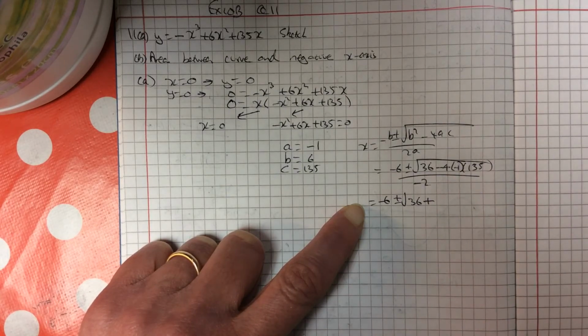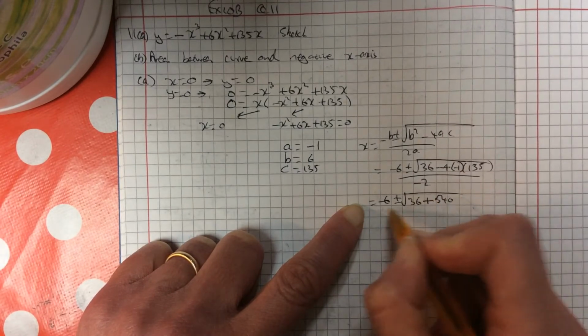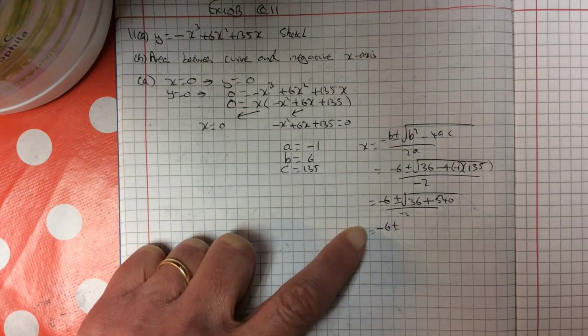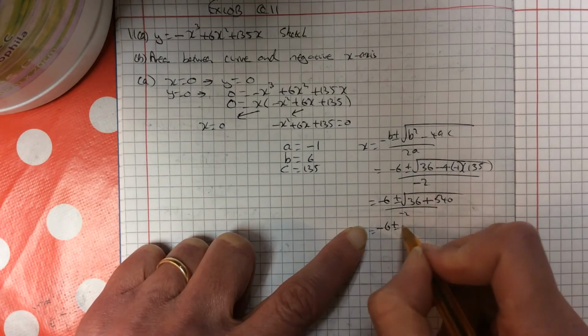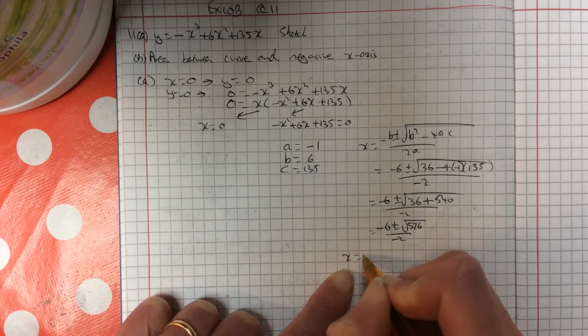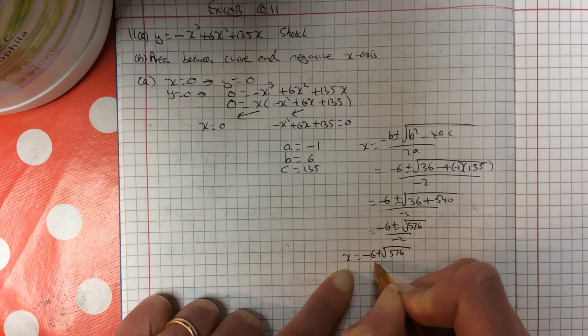So it's 4 times 135, which is 540, all over minus 2. So you've got minus 6 plus or minus 576 over minus 2.